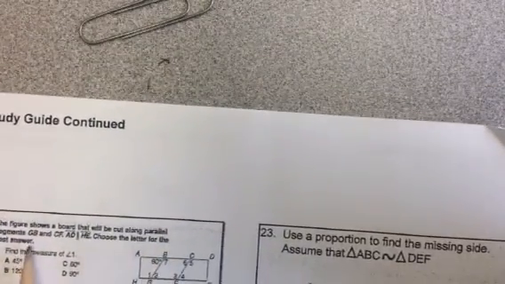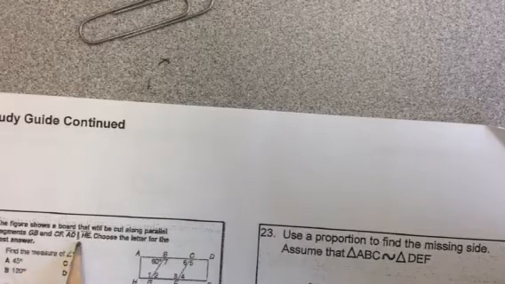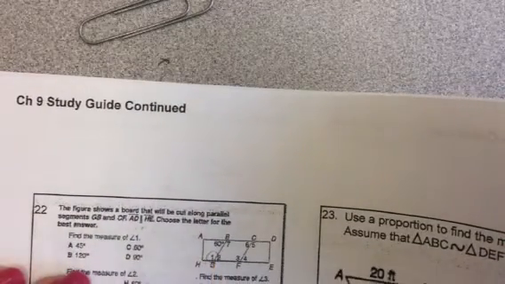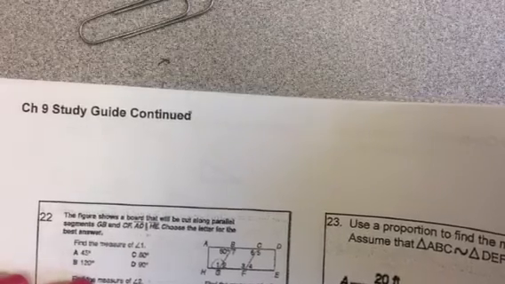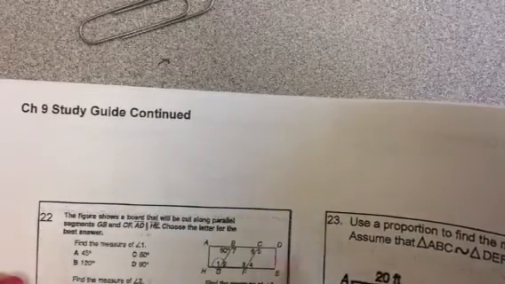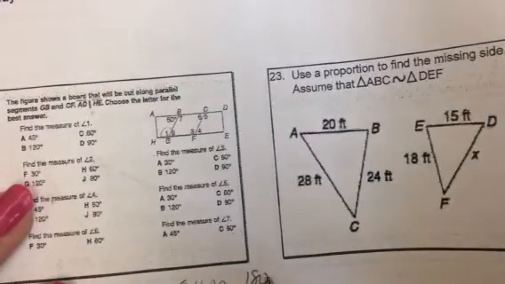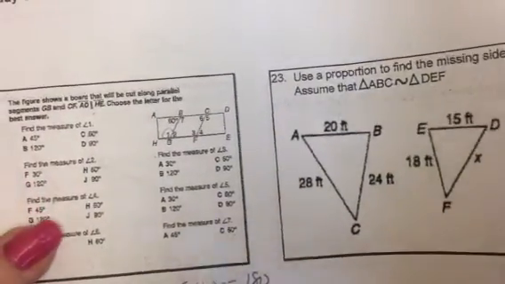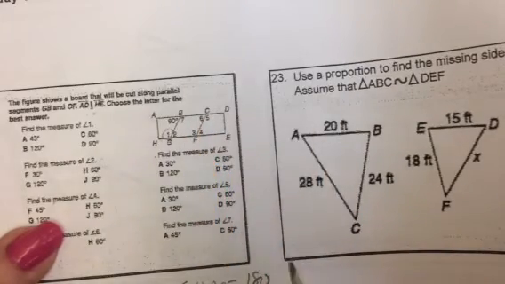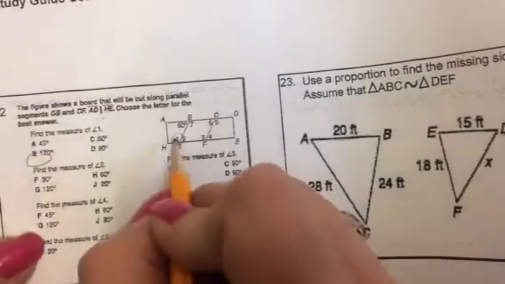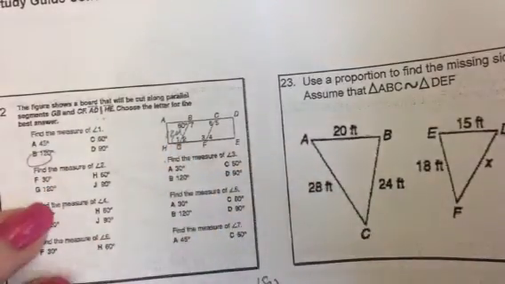Okay, the figure shows a board that will be cut along parallel segments GB and CF. AD is parallel to HE. Choose the letter for the best answer. Find the measure of angle 1. Okay. All supplementary angles are equal to 180. So what I'm going to do is subtract 60 from 180, and it gives me 120. Okay, so angle 1 is going to be equal to 120.